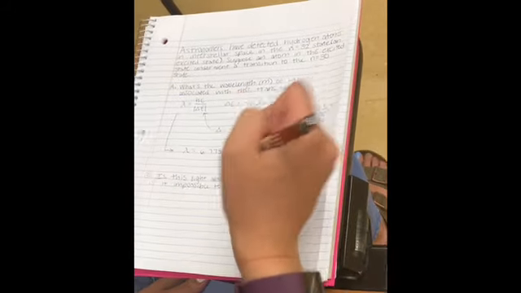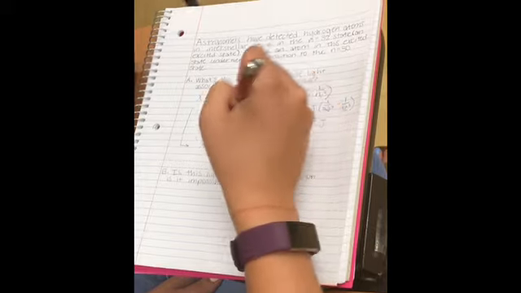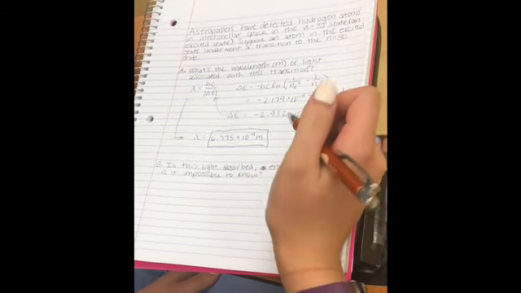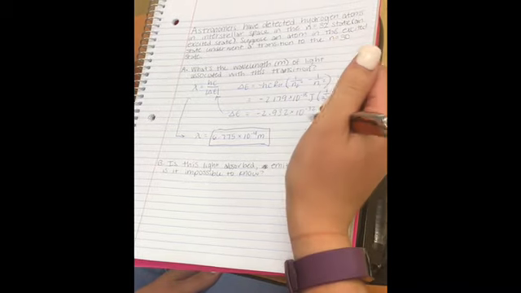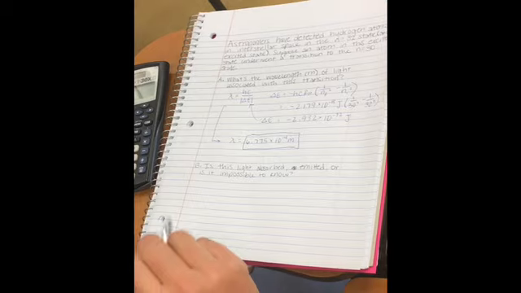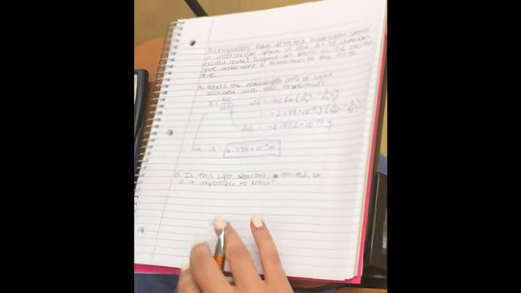Remember, we use 4 significant figures because all of our constants have 4 significant figures. And if you need to go back through and check, you will see that all the units cancel out and leave you with only meters. So you know that you're probably right.